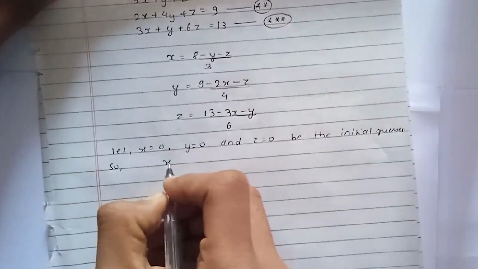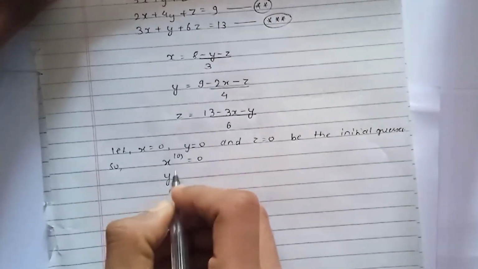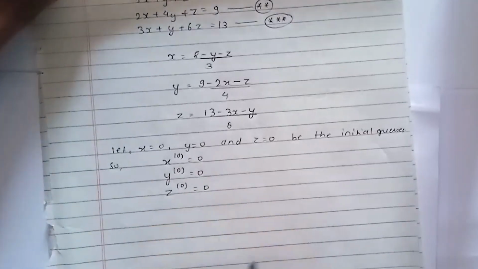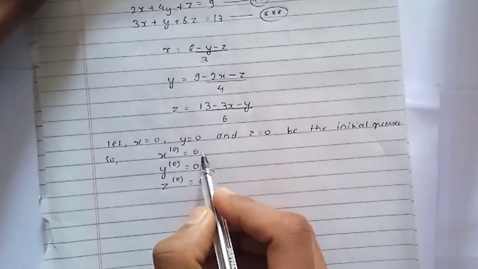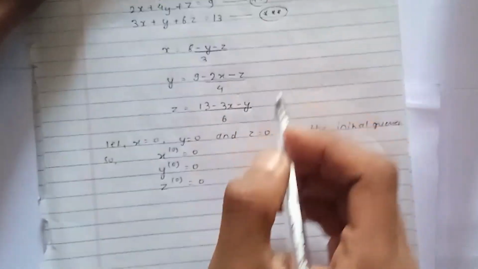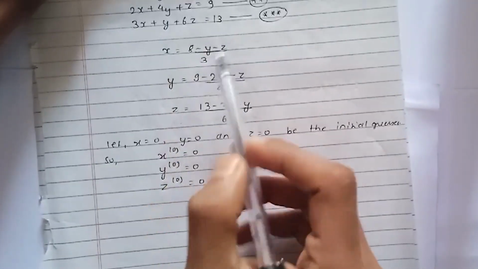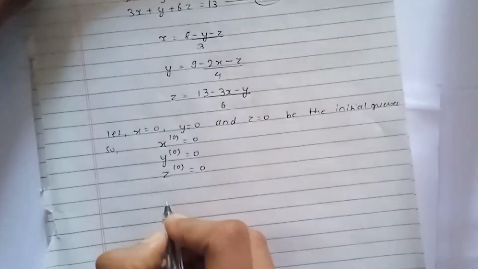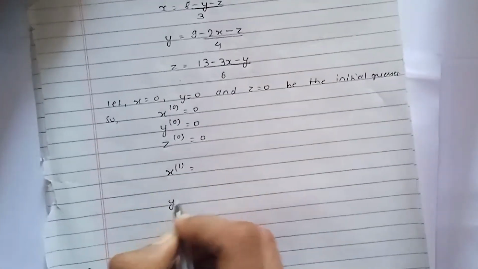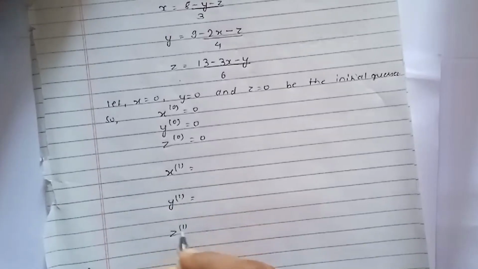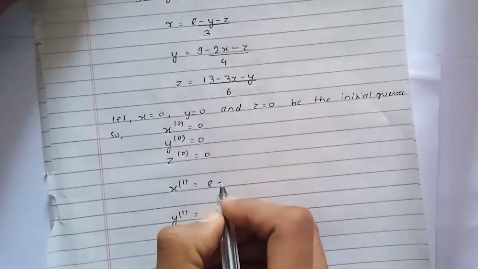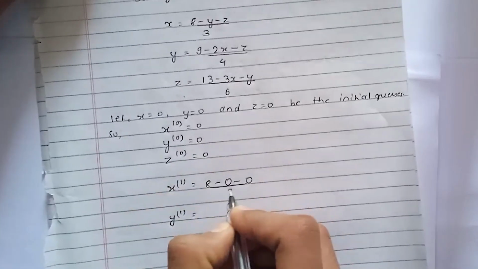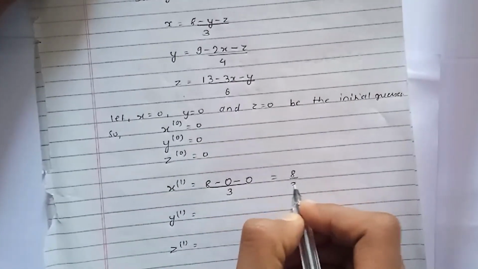So x at 0 equals 0, y at 0 equals 0, z at 0 equals 0. Now we will use this first stage value 0, 0, 0 in the above equations to obtain the values for the corresponding iterations, that is x1, y1, z1. Here we have (8 minus y0, which is 0, minus z0, which is 0) by 3 equals 8 by 3.